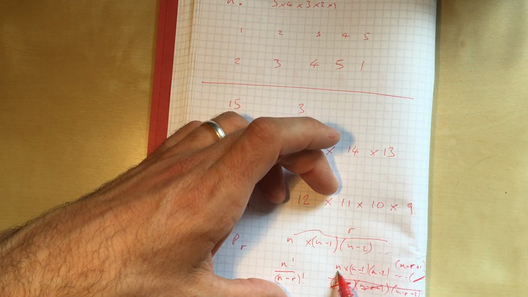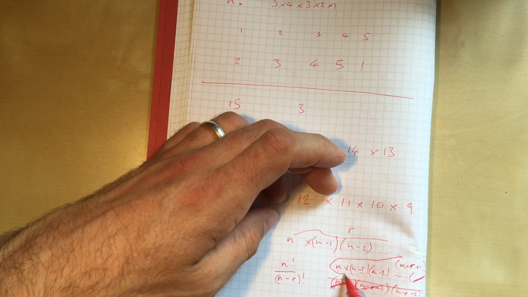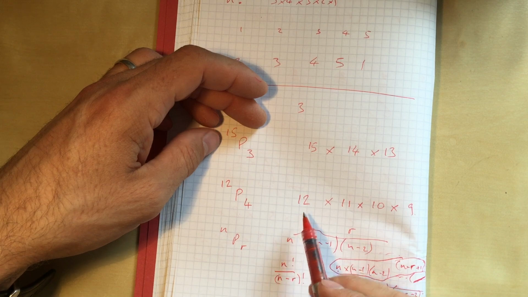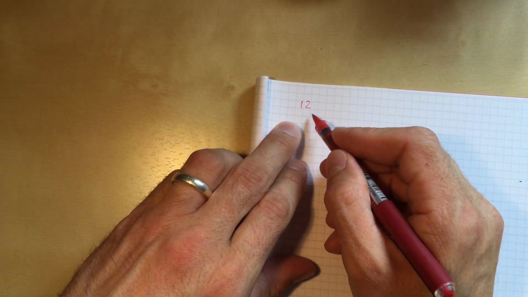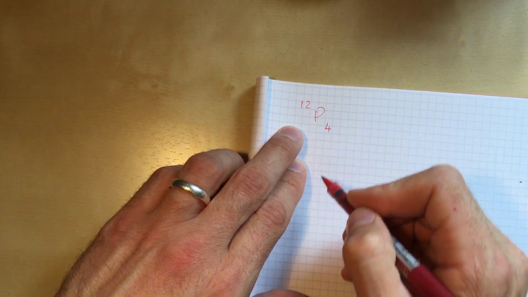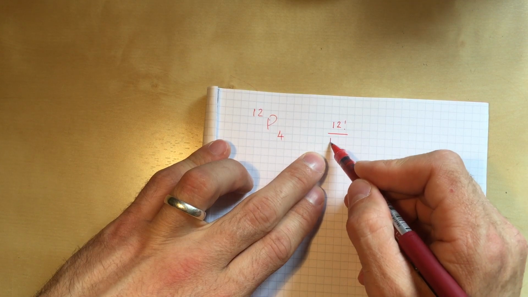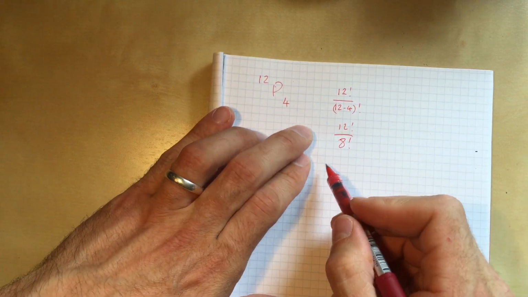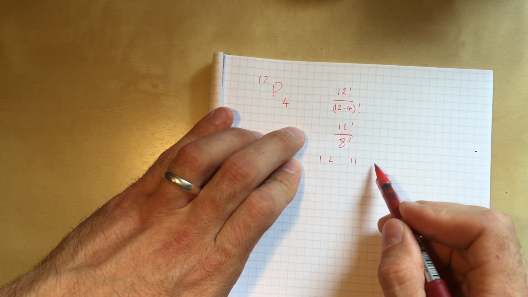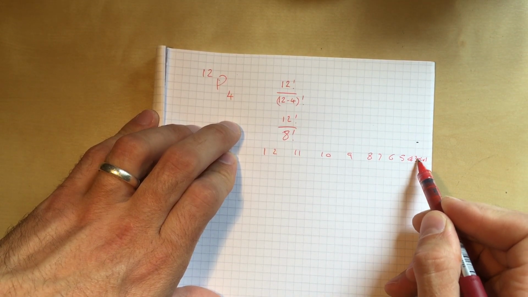And if you count those things, there's n minus 0, n minus 1, n minus 2, n minus 3, and so on. So there are r things there on the top. In other words, if it was 12P4, that'd be 12 times 11 times 10 times 9. There are 4 things in a row. So let's just have an example of that with numbers. If it was 12P4, then that would be 12 factorial over 12 minus 4 factorial. In other words, 12 factorial over 8 factorial. 12 factorial is 12, 11, 10, 9, 8, 7, 6, 5, 4, 3, 2, 1, all times together.